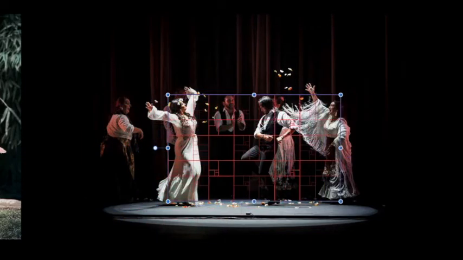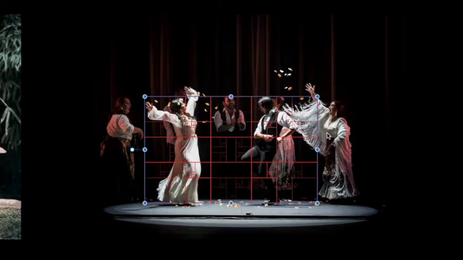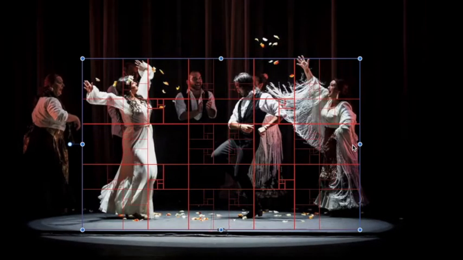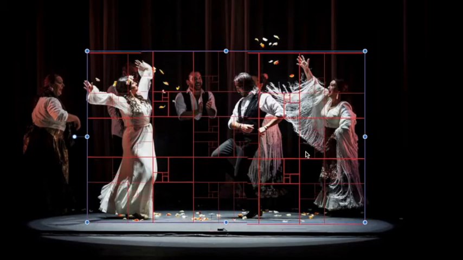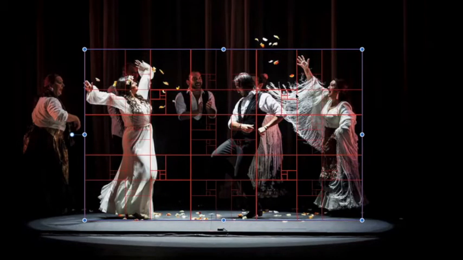And this one, this is a flamenco party in Spain, I believe. Or a show, I guess, which is also a party.